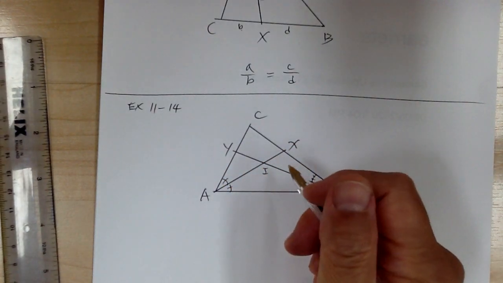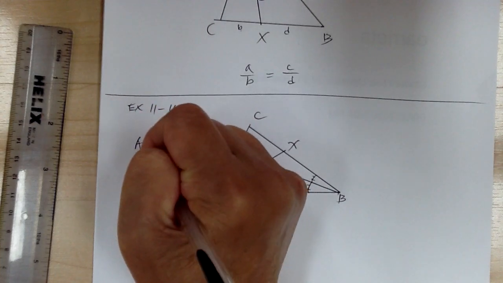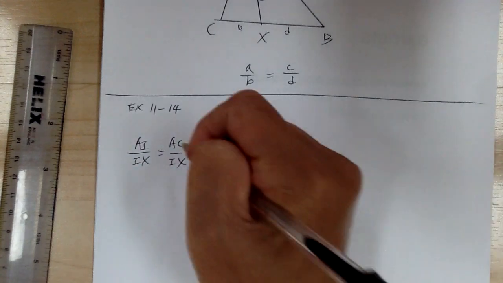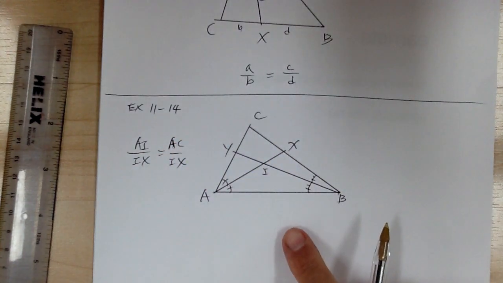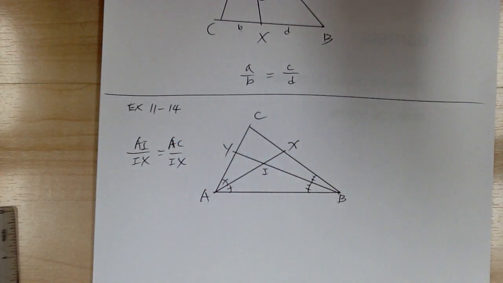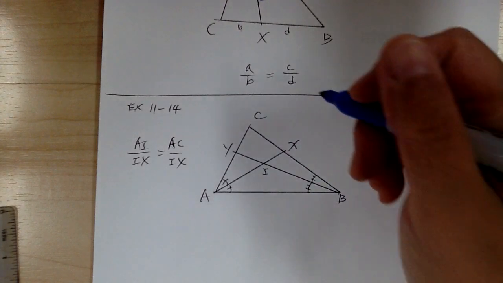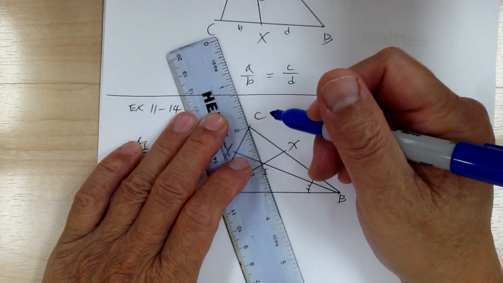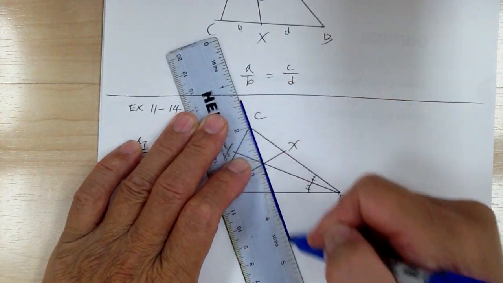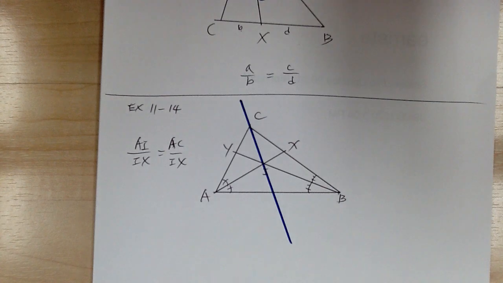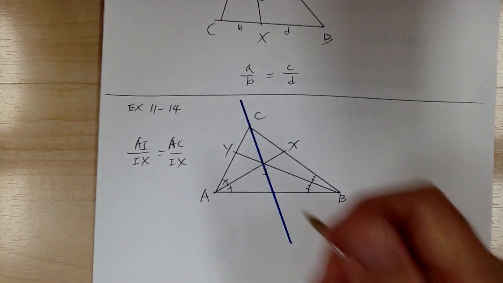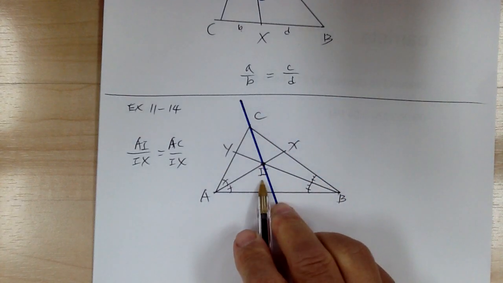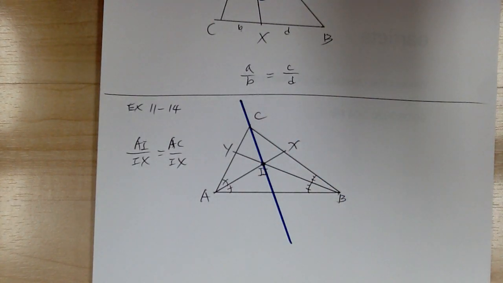Okay, so you want to prove that AI over IX equal to AC over CX. So if you just look at it this way, it's kind of hard to see. So what you want to do is you need to draw the last angle bisector. You need to draw this one also. And one thing to remember is that all 3 angle bisectors will meet in one point. And the I stands for incenter, so we learned this from before.